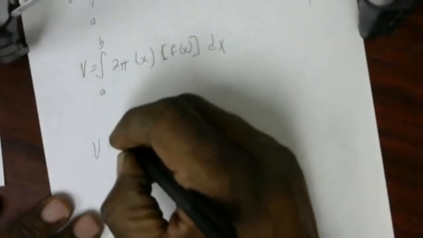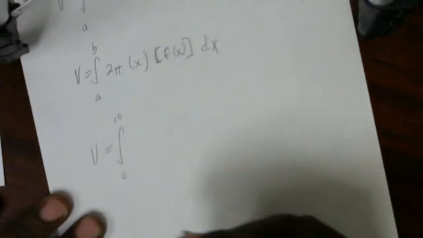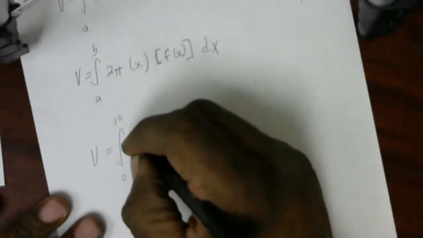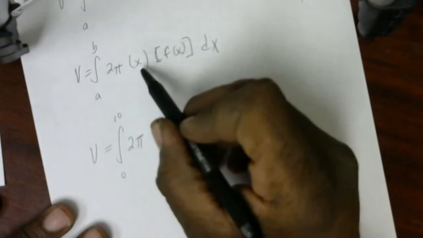So we have the volume is equal to the integral from 0 to 10 of 2 times pi times x.